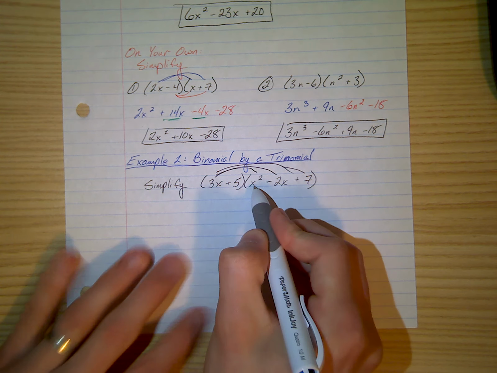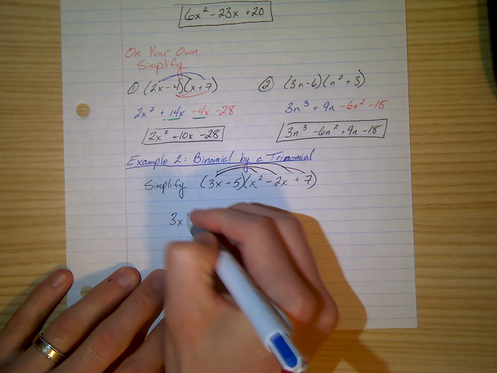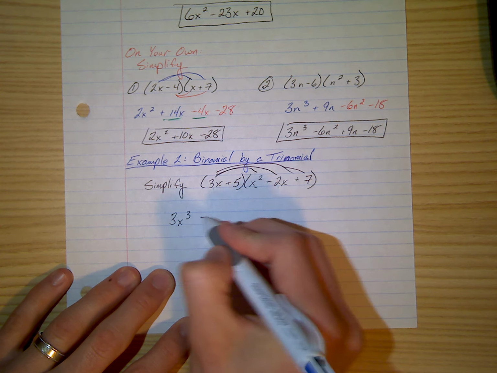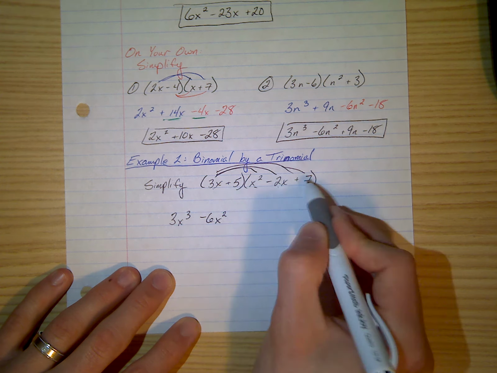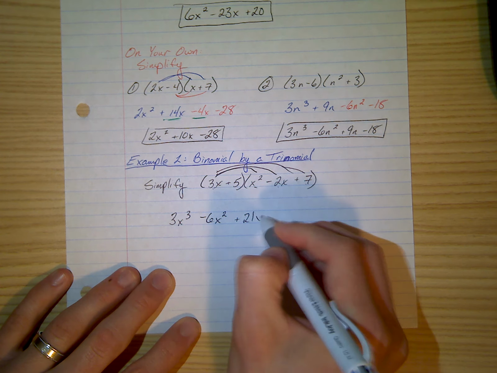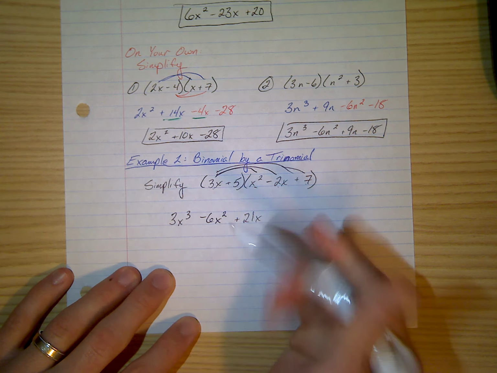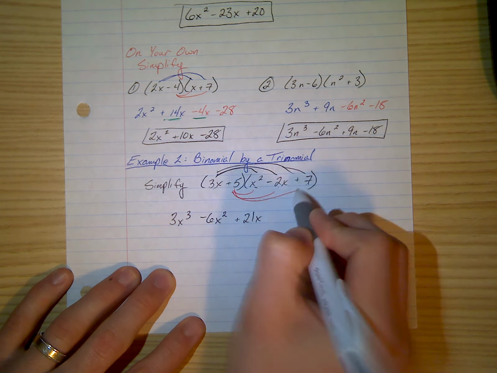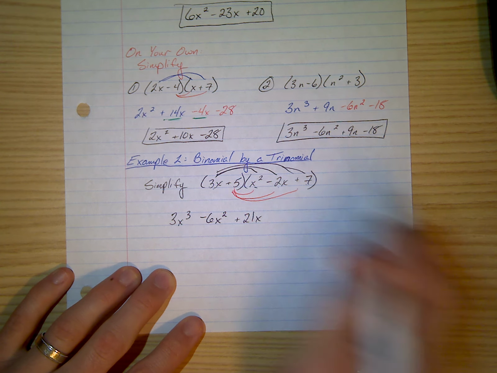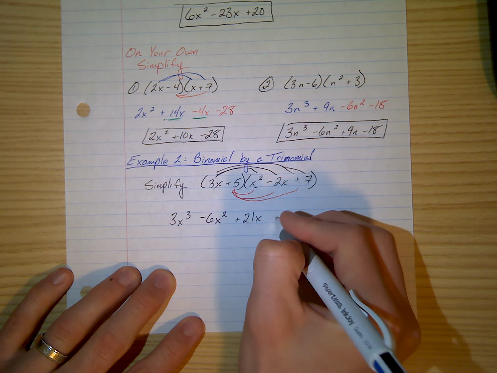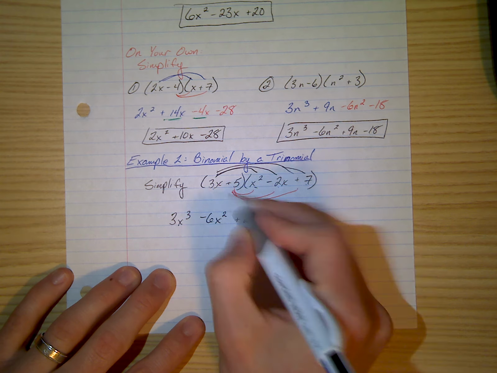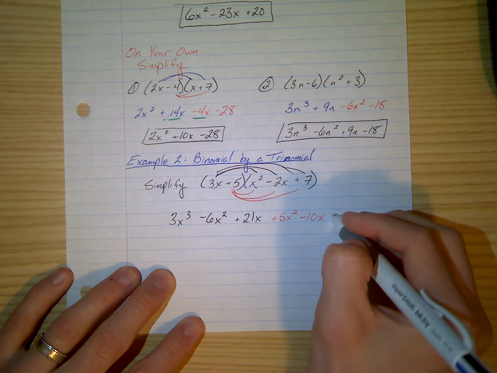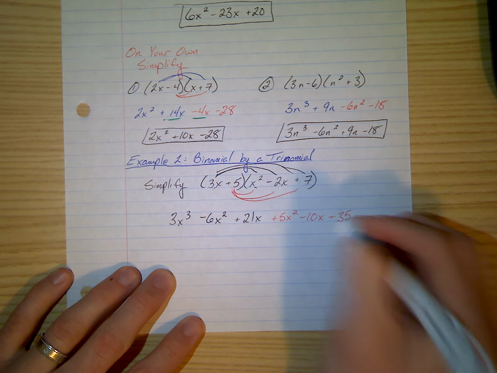Okay, so 3x times x squared is 3x to the third. 3x times negative 2x is negative 6x squared. 3x times 7 is 21x. And then you just distribute your 5. So again, just distribute both terms like you would normally. So 5 times x squared is 5x squared. 5 times negative 2x is negative 10x. And 5 times 7 is 35.